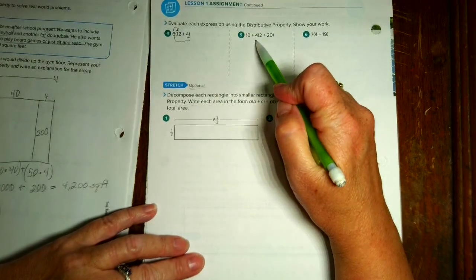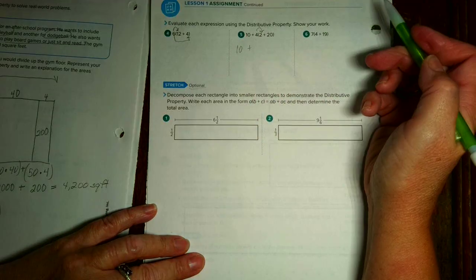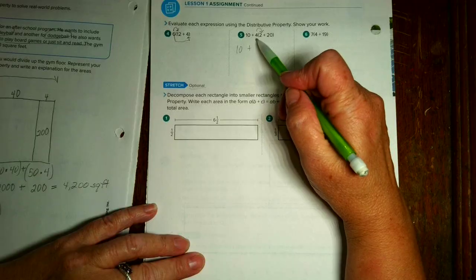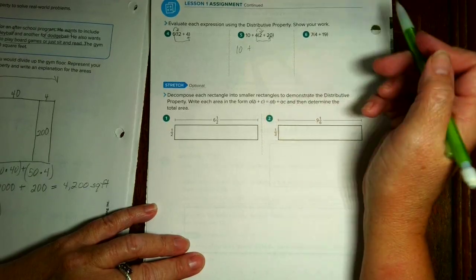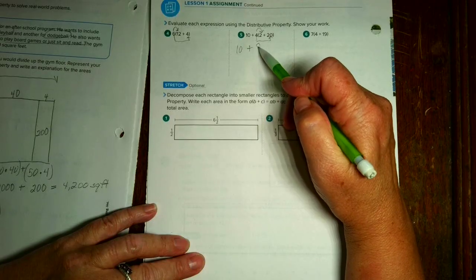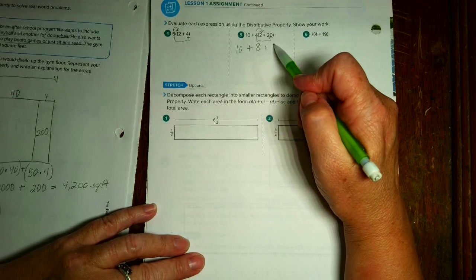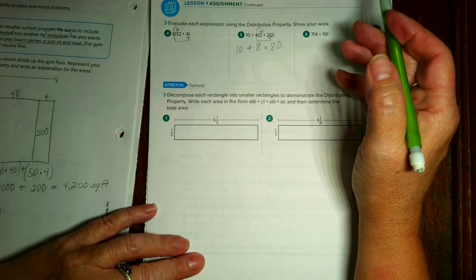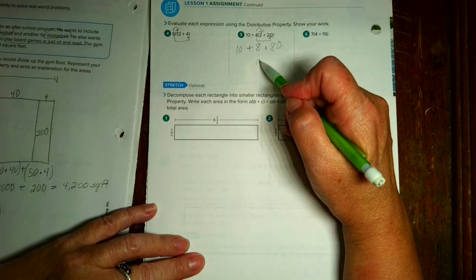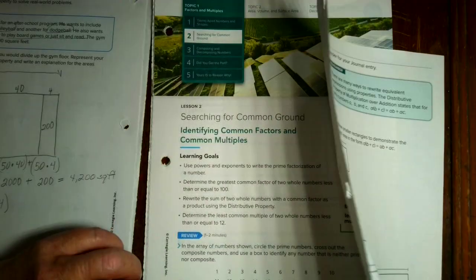The same will be true here. You'll have 10 plus. You're going to distribute the 4 times the 2 and also the 4 times 20. I'm going to write this one out. We'll see how many kids are following along with this video. 4 times 2 is 8. 4 times 20 is 80. So if you add that all together, you're going to get 98. Okay, so 1 through 6 is your homework, and we'll see you on the next video for lesson 2.